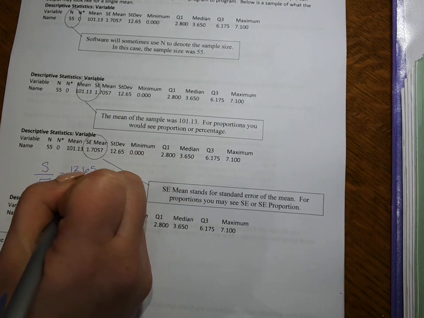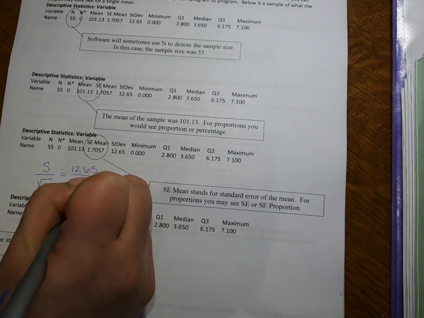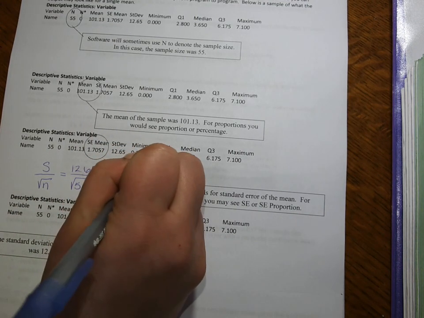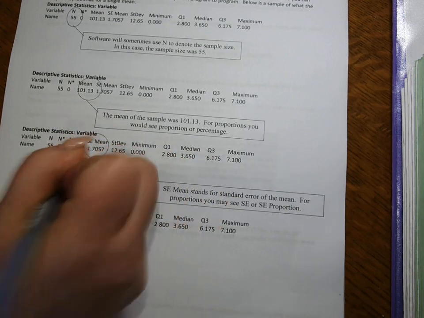If we divide that by the square root of our sample size, putting that in our calculator, gives us 1.7057, the exact value that they got right here. So this is how you could go about reading computer output to get the same information that you could calculate by hand.